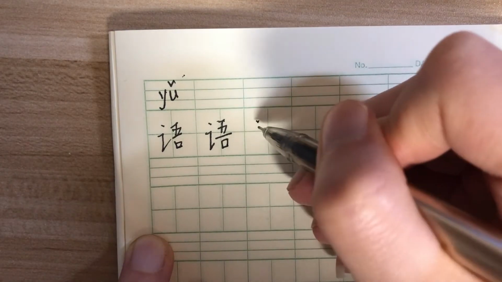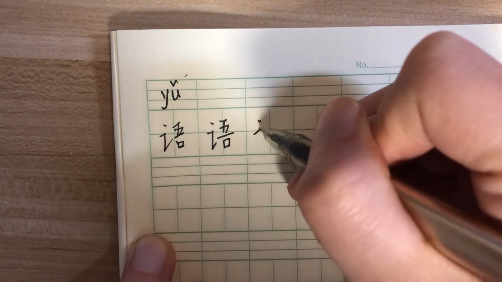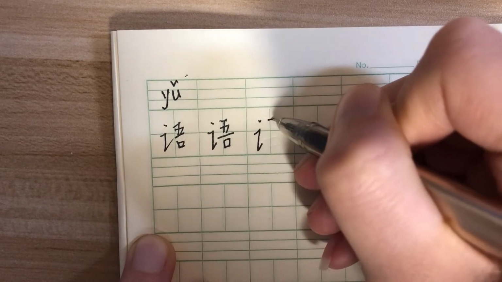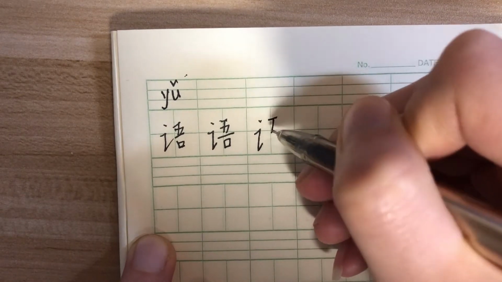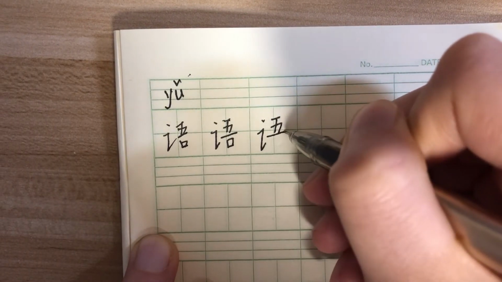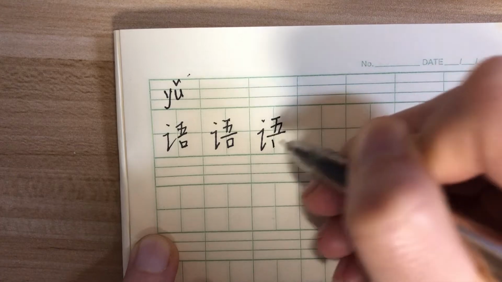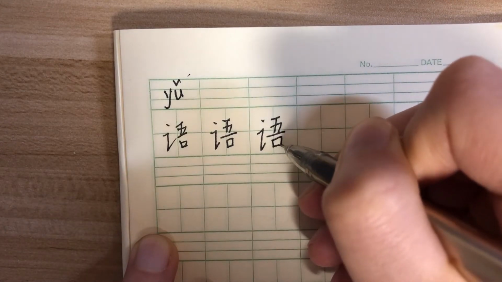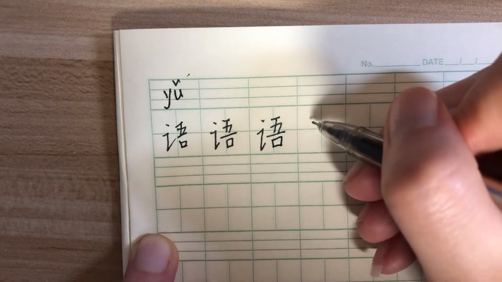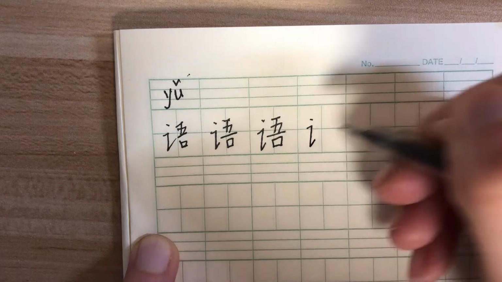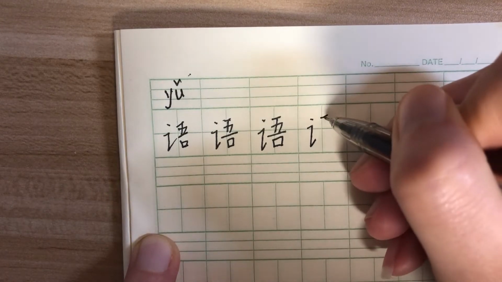To write it again. So this is one stroke. One stroke. And this is one stroke. Okay?